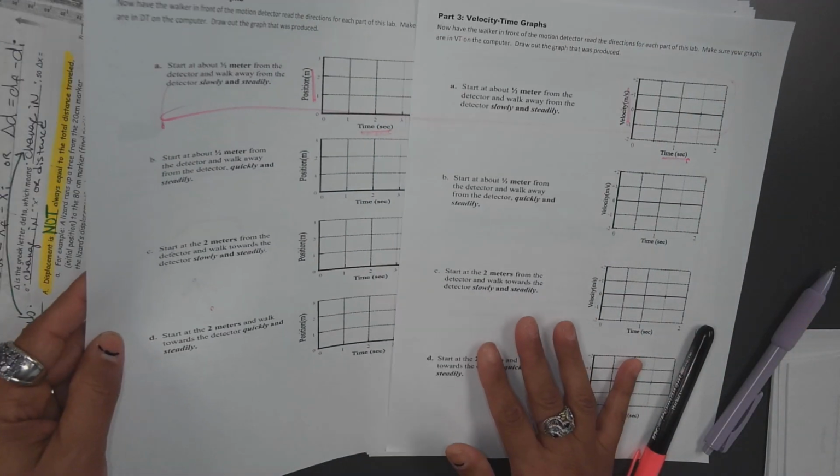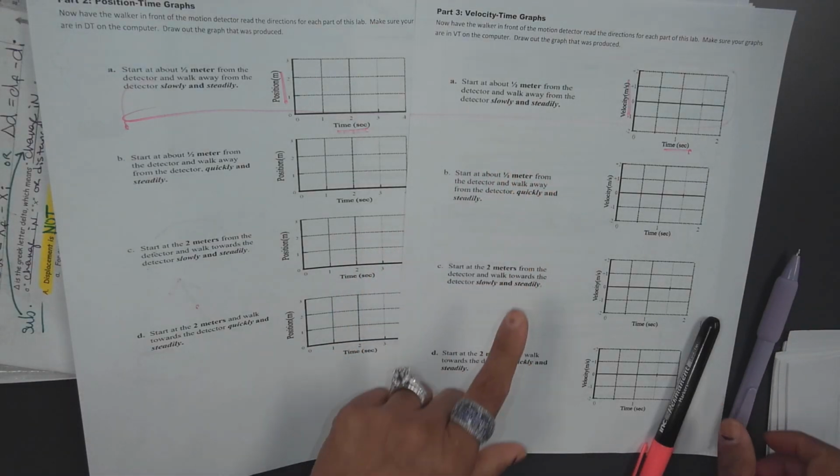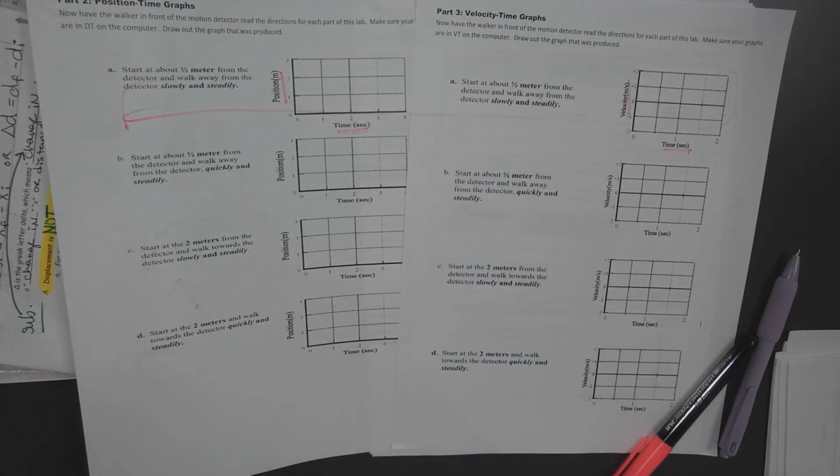I want to help you on one more thing because this is where I'm going to take points off. On VT, look at your VT that you have up right now, because remember you played with it. Is there a red line that looks like it's on the x-axis? It's not on the x-axis. If you're able to zoom in, you can see that it's either above or below. It's just really hard to zoom in.